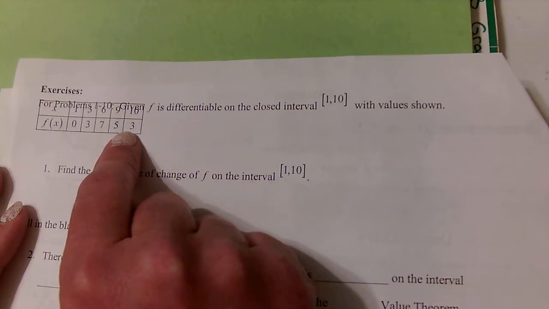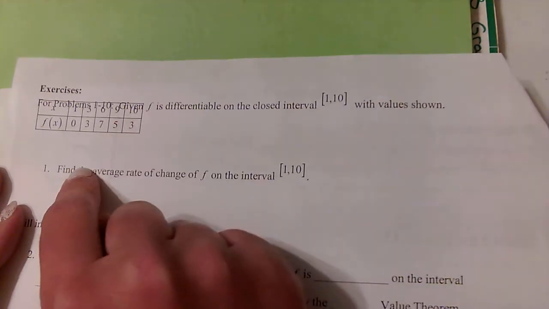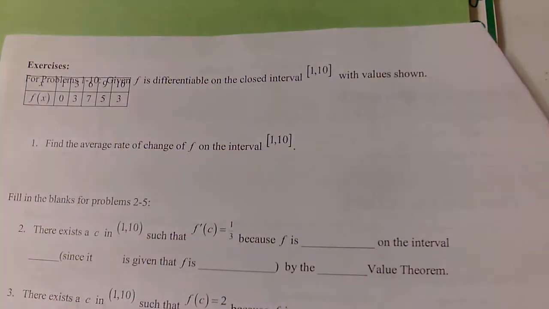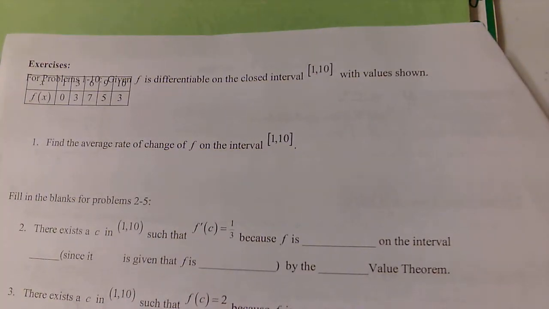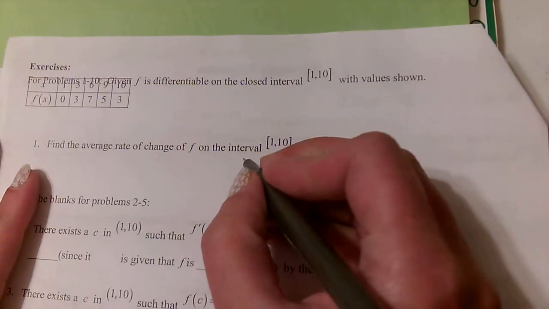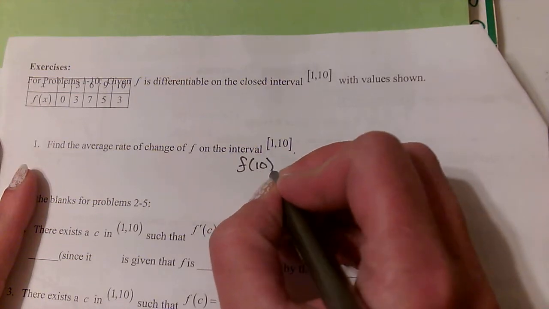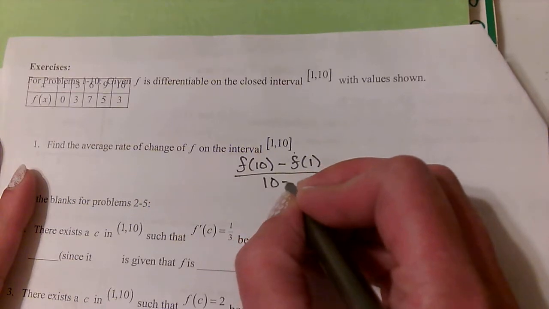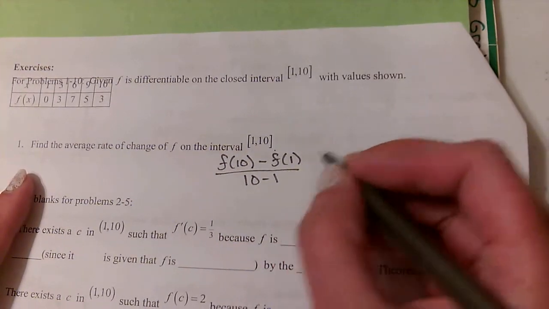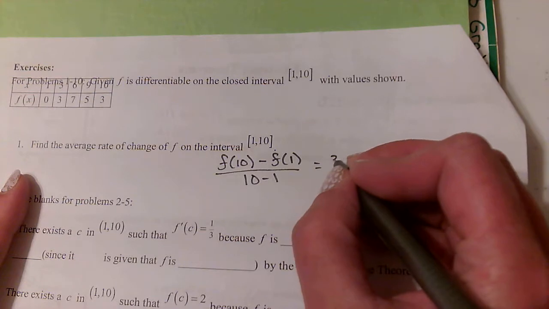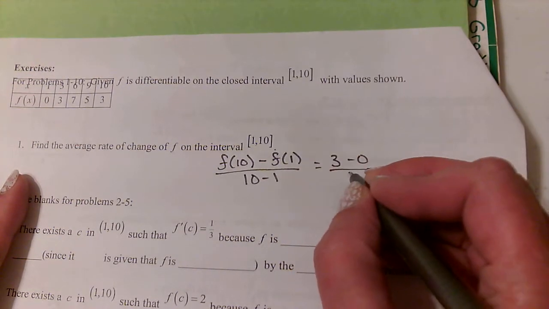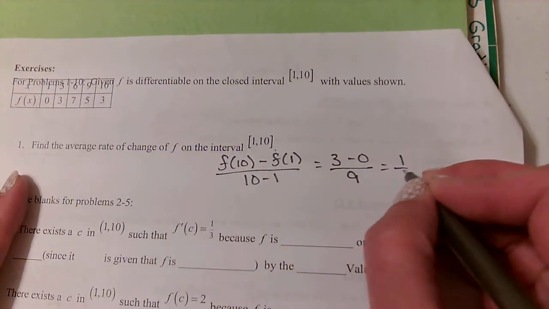Okay, so we have a differentiable function, and we want to find the average rate of change on the interval. Average rate of change just means we're going to take f of 10 minus f of 1 divided by 10 minus 1. Change in y over change in x. So f of 10 is 3. f of 1 is 0. Divided by 10 minus 1, which is 9, gets me 1/3.